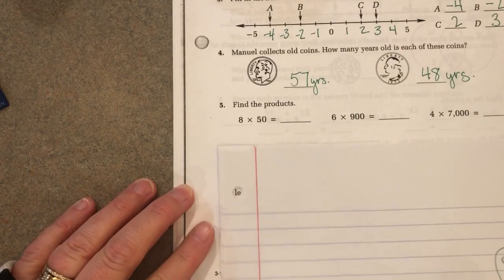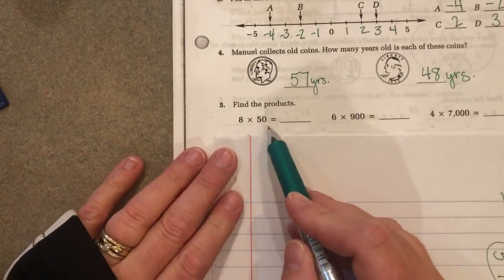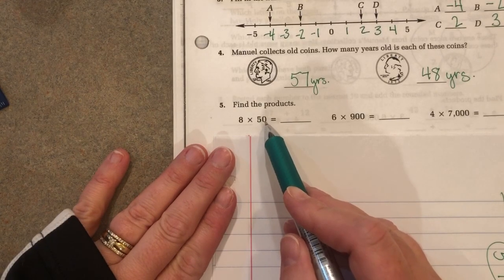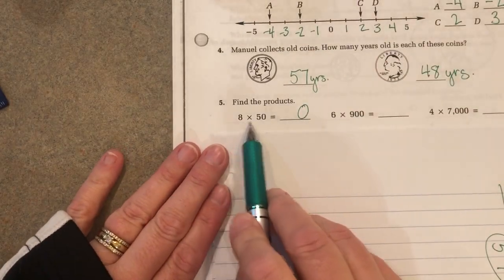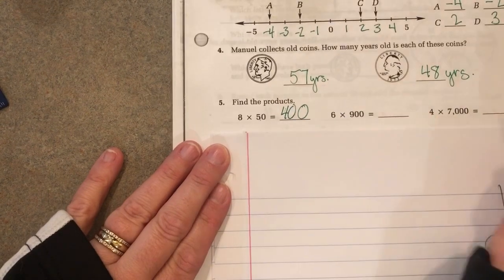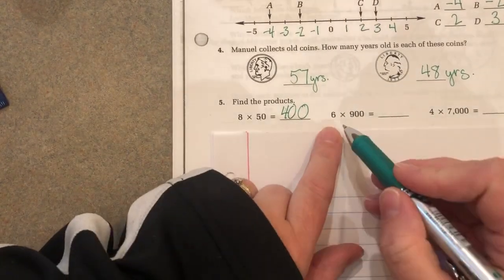Okay. Remember yesterday, if a number ends in a 0, we can just tack that 0 on the end of whatever 8 times 5 is. So 8 times 5 is 40, and then we put that 0 on the end. Same thing here.